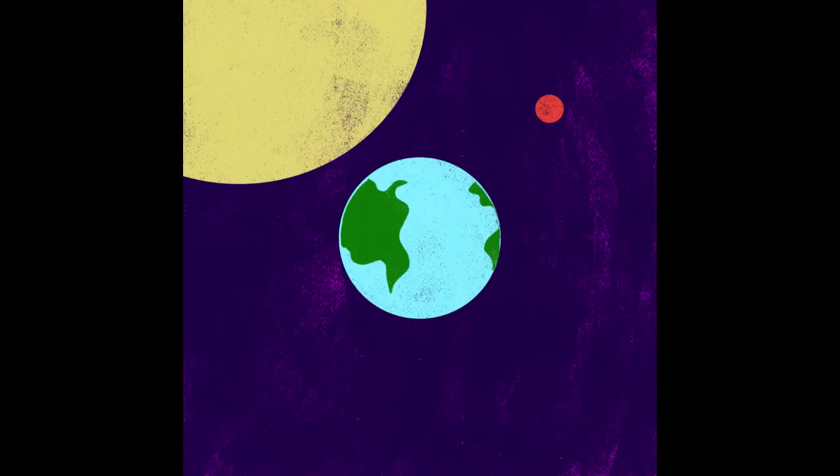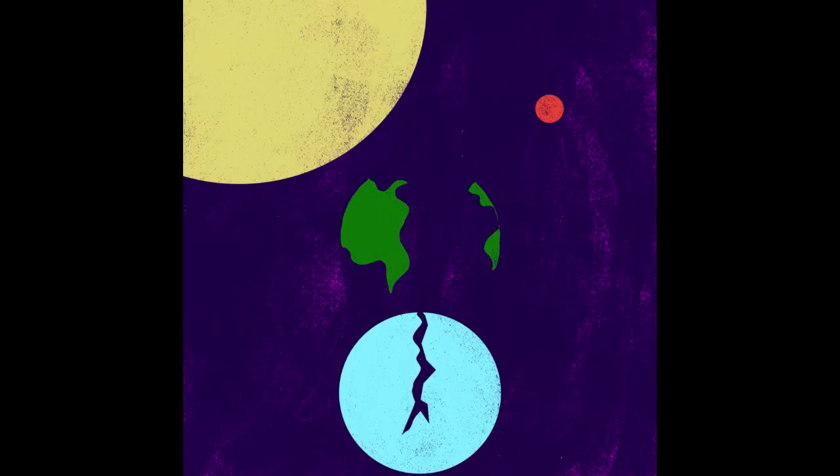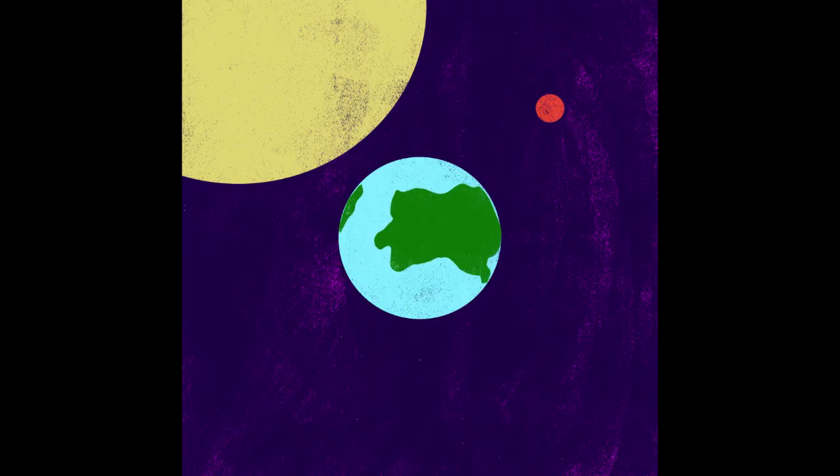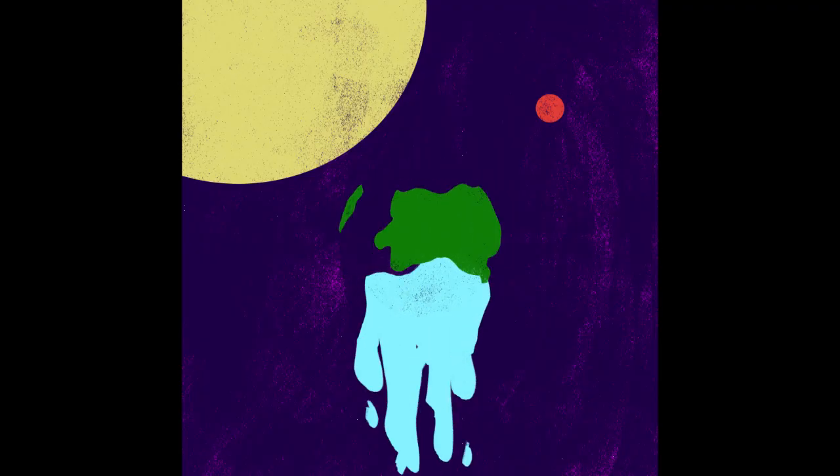And you can think of destruction in many ways. You could think of it as cracking and breaking something. It also could be melting or turn to dust.